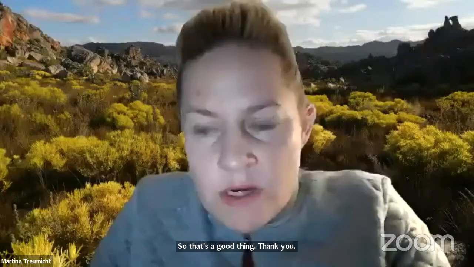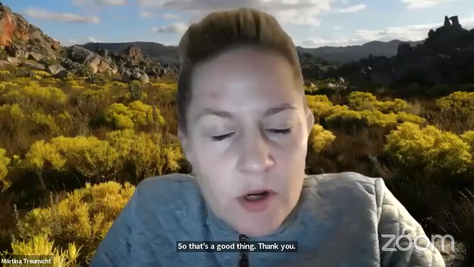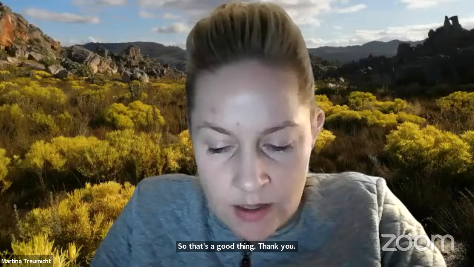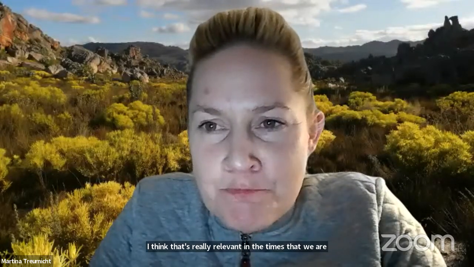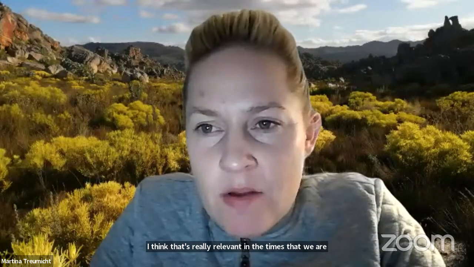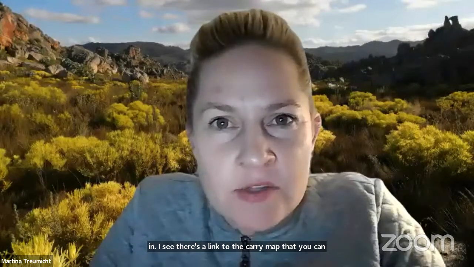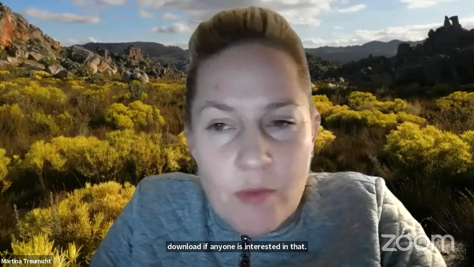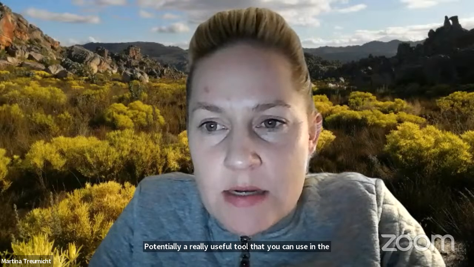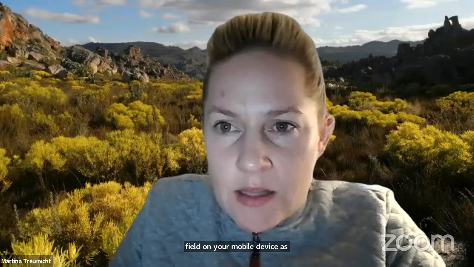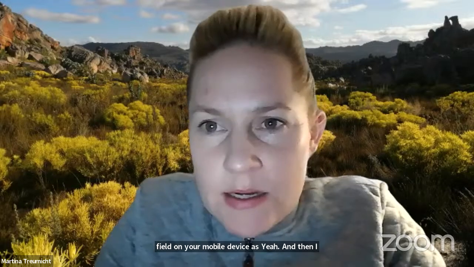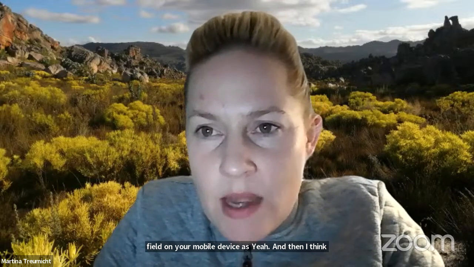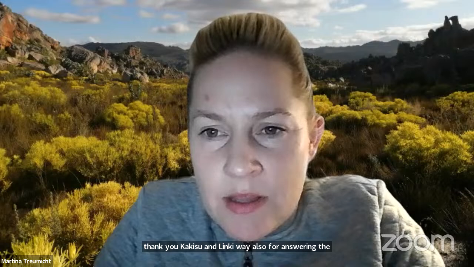Yeah, and it's also really nice that you highlighted the global or international relevance of the data. I think that's really relevant in the times that we are in. I see there's a link to the carry map that you can download if anyone is interested. Potentially a really useful tool that you can use in the field on your mobile device, as Kagiso explained. And thank you, Kagiso and Hlengiwe, also for answering the remaining questions. I think we've settled most of them.